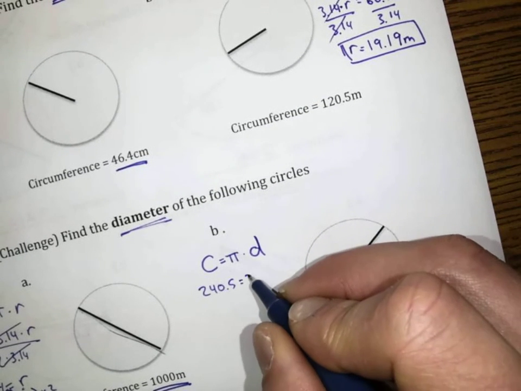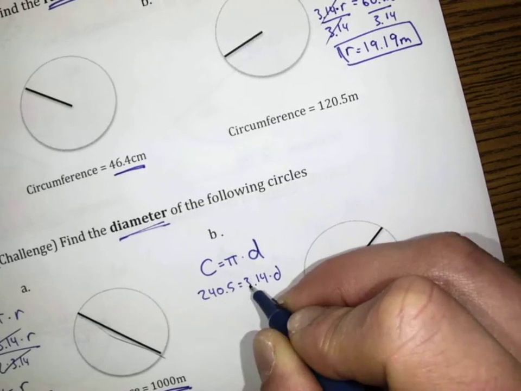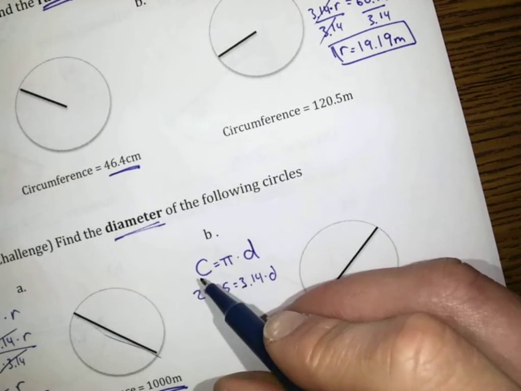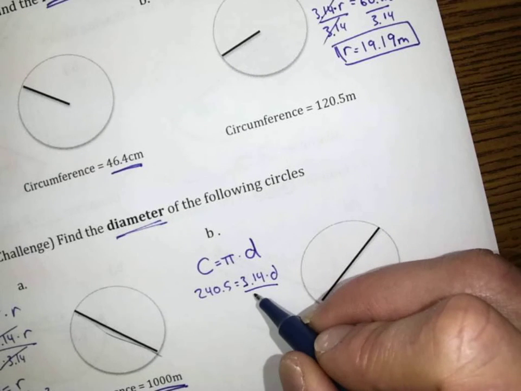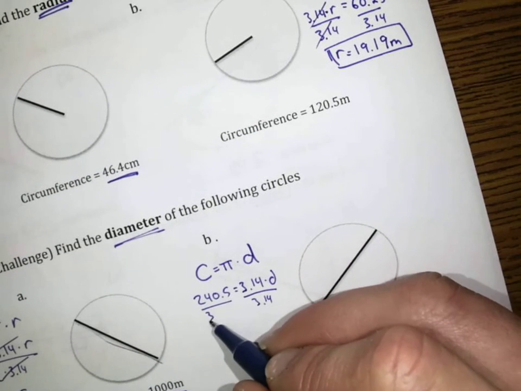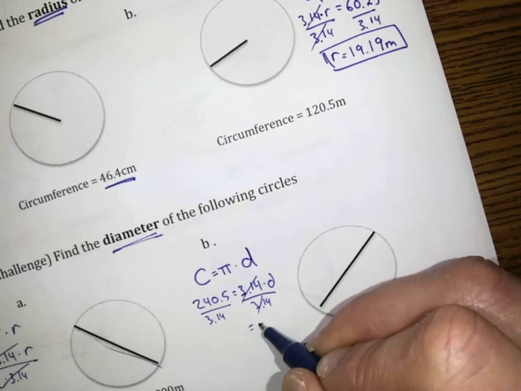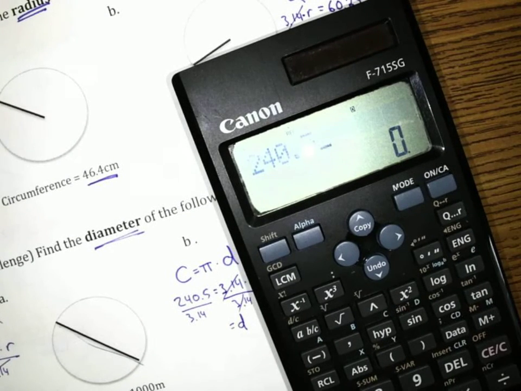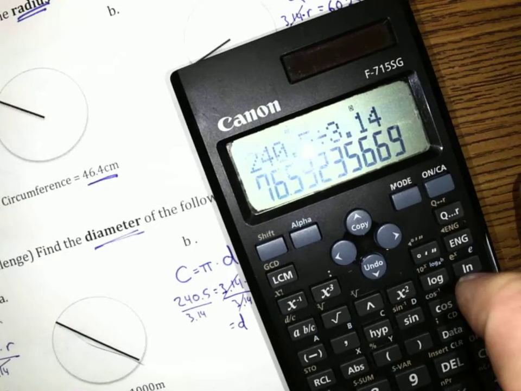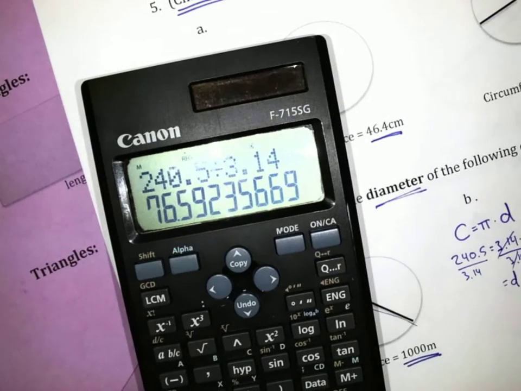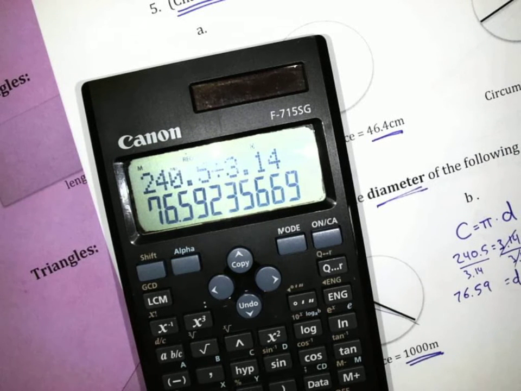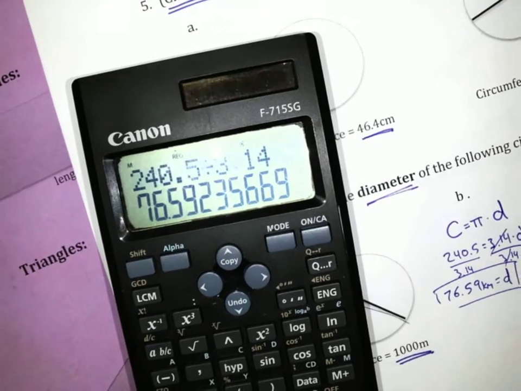240.5 kilometers is equal to 3.14 times D. Actually, in this case, because I chose this formula that relates the circumference and the diameter, I can just divide by 3.14, divide by 3.14, cancel, cancel, and we get D is equal to 240.5 divided by 3.14, and we end up with our diameter, which is 76.59, I'll round to 2 decimals, kilometers.